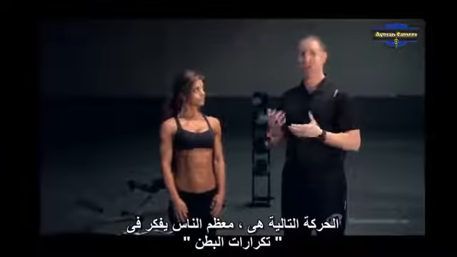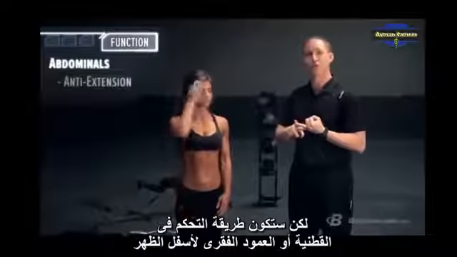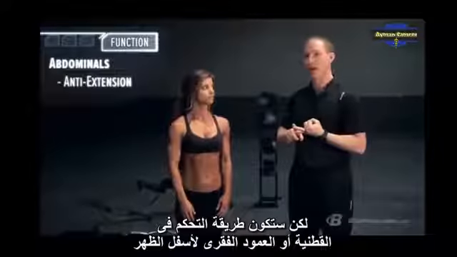The next motion is, most people would think of trunk flexion, but instead the true second function would be controlling extension through your lumbar spine or lower back.